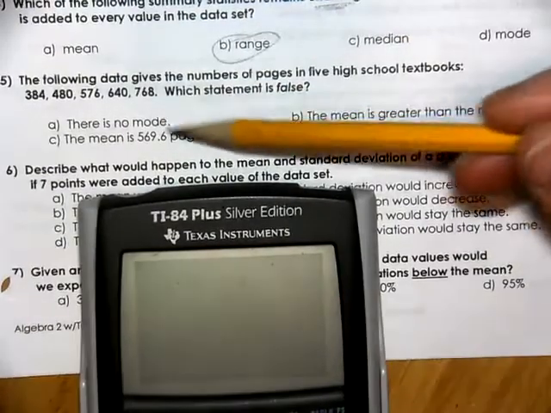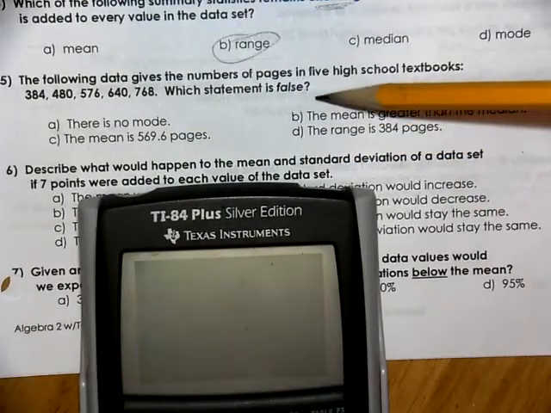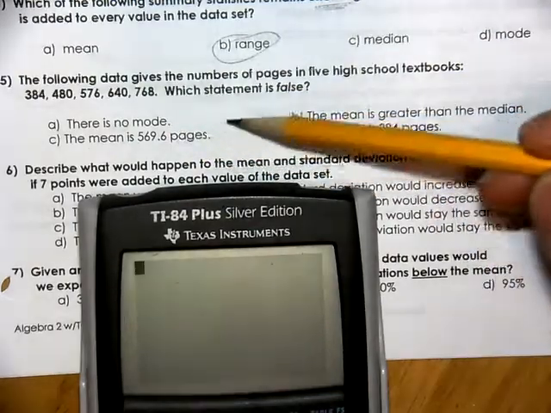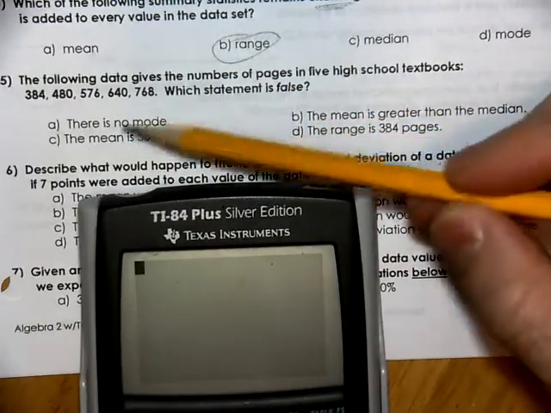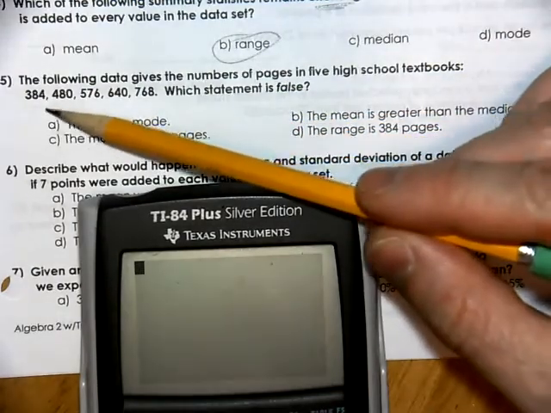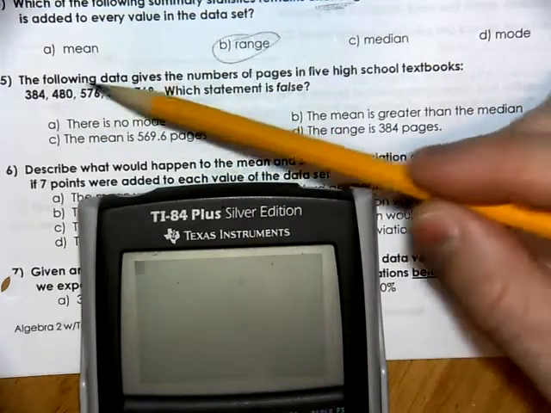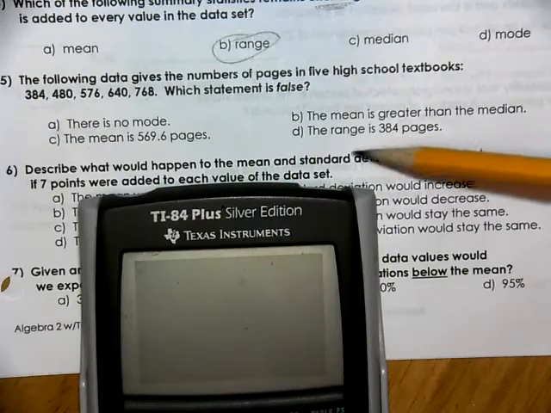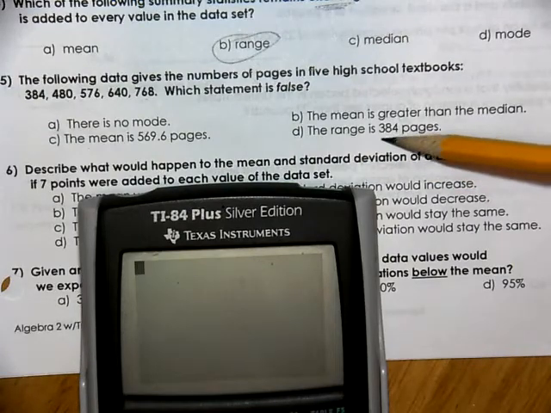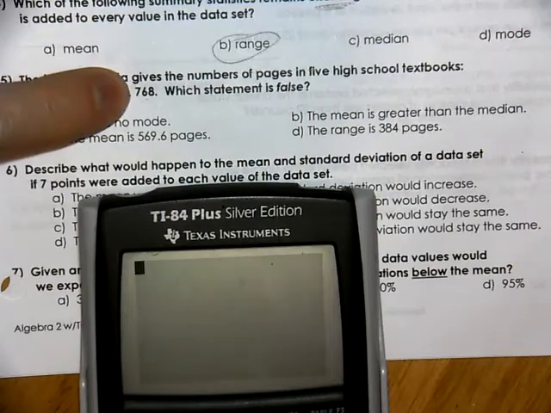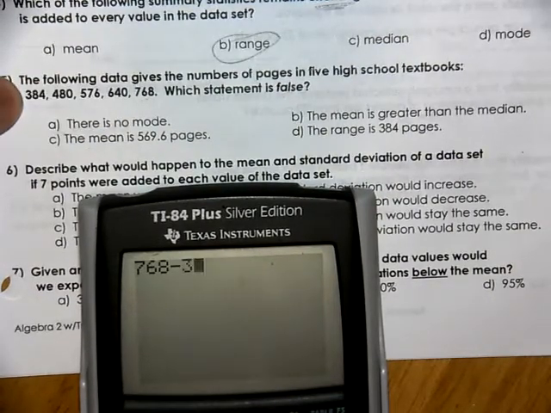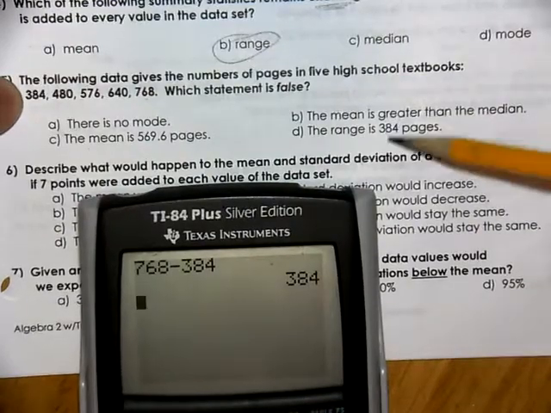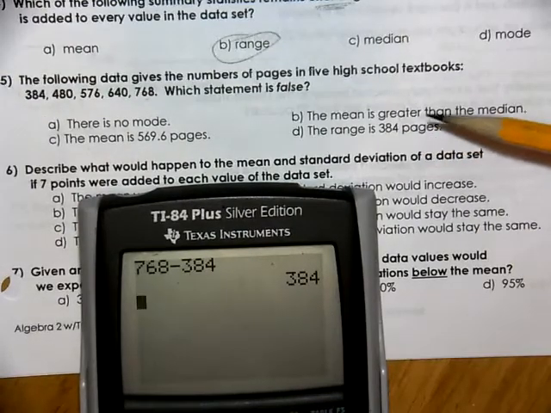The following data gives numbers of pages in 5 high school textbooks, which is a false statement. There is no mode. No numbers are being repeated, so that's true. The range is 384, so we take this largest number, subtract the smallest number, that's 384.